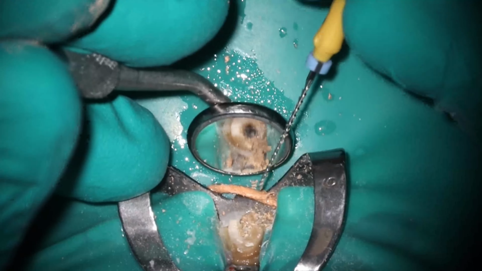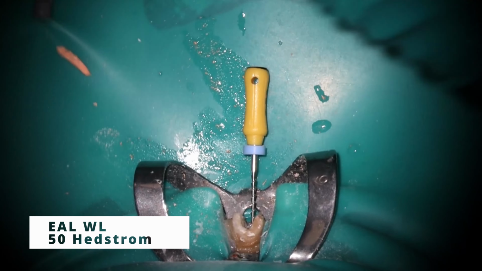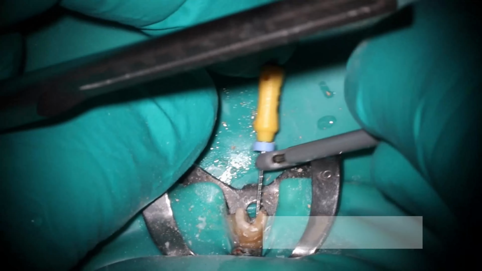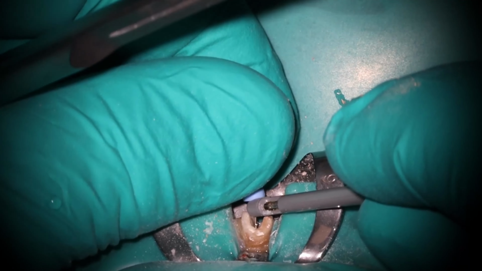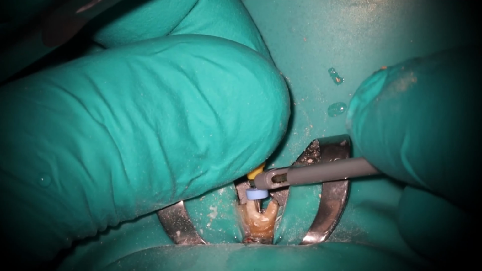In this case, the Hedstrom itself works by screwing it in. So literally I just righty-tighty, lefty-loosey, screw that thing in and pull. That's a very simple, straightforward answer. I'm also showing the entirety of how I did the working length here, because you'll notice with these large apical sizes, it's a little harder to get stability.